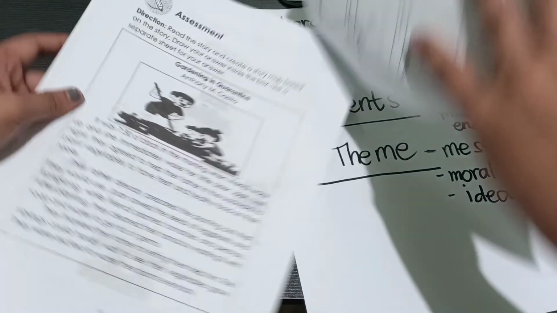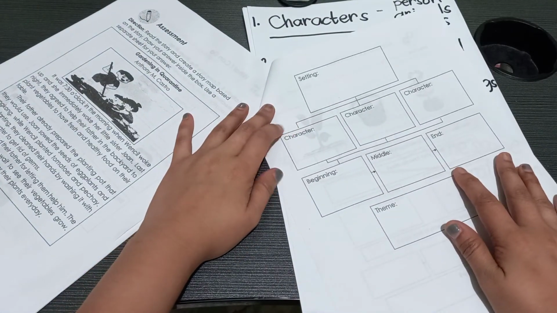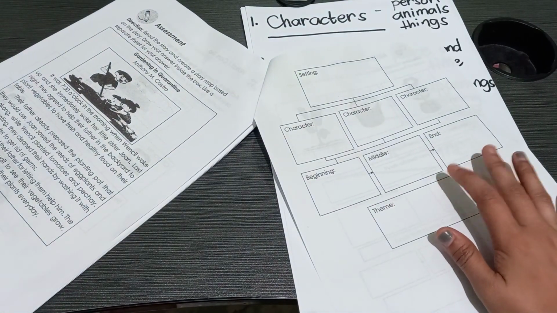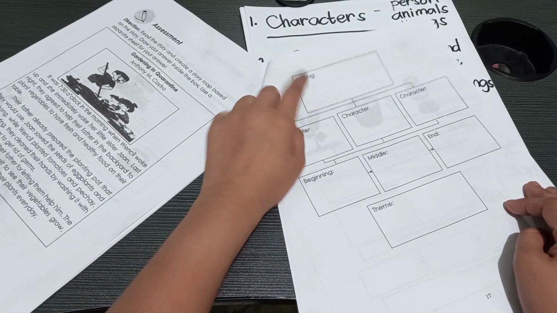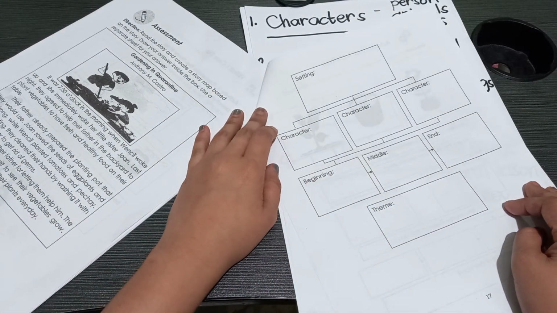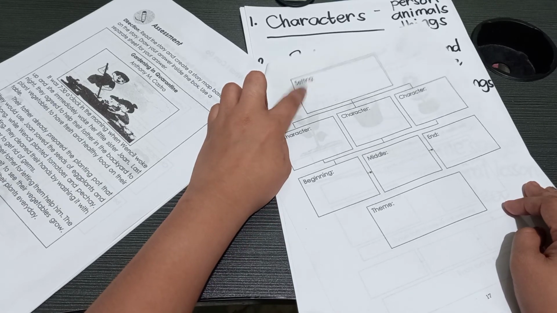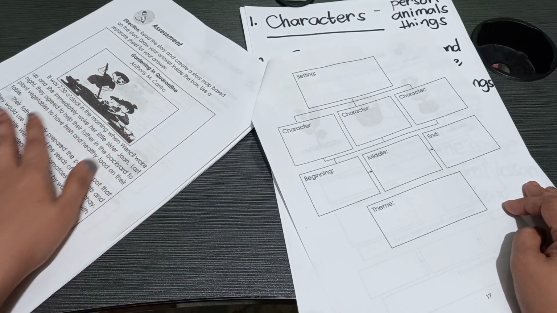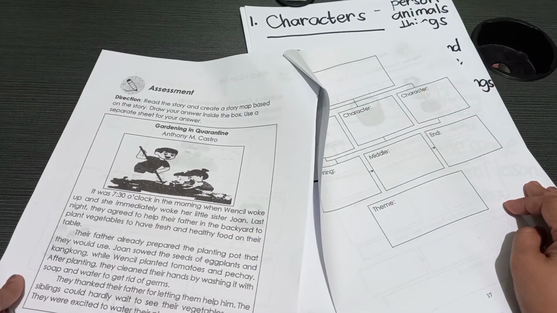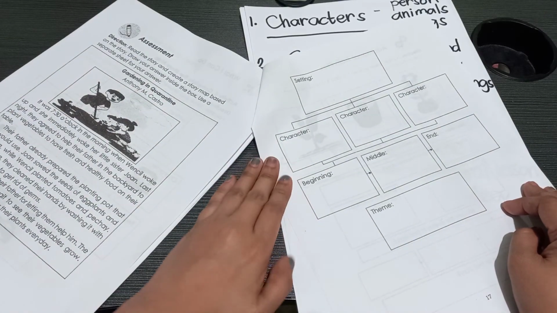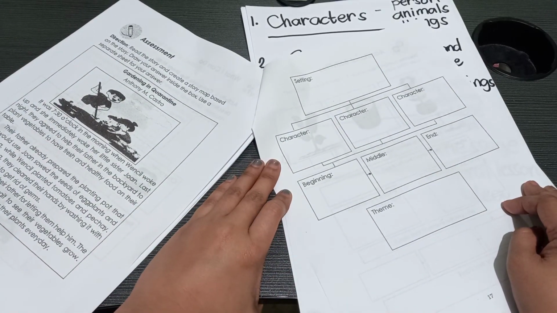So now you will answer the graph here or the story map. The setting, i-drawing nimo ang imong answer. Setting, asa nahitabo ang istorya? Base diri sa storya nga gardening in quarantine. Okay, you draw it. Characters, who are the characters in the story?